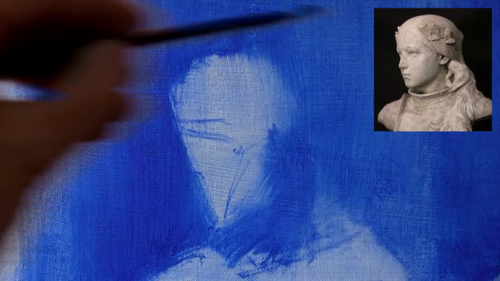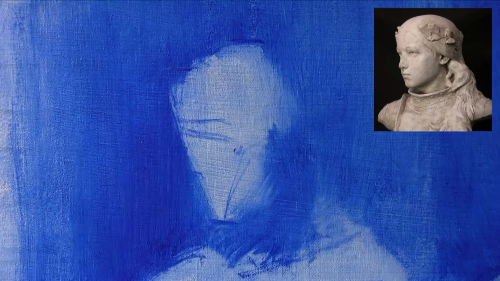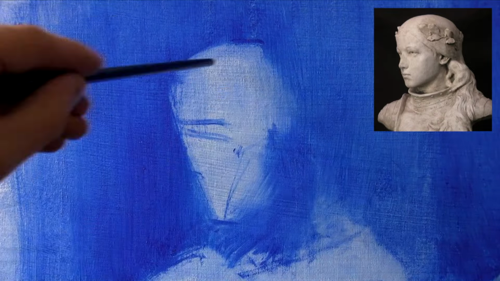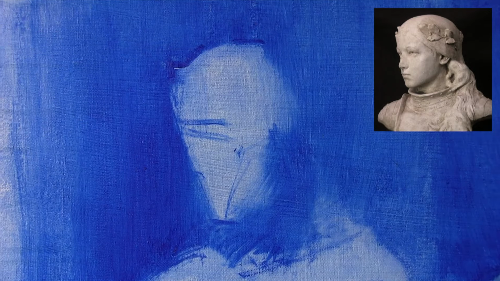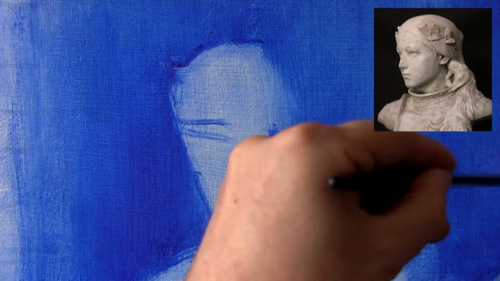So what do you do when faced with a setup when there aren't any strong shadows? Well, in a situation like this, being able to recognise the planes of the head can be really helpful.